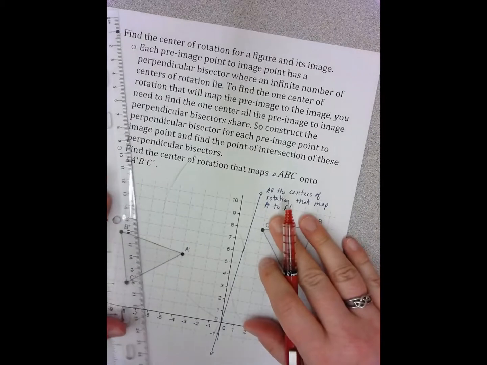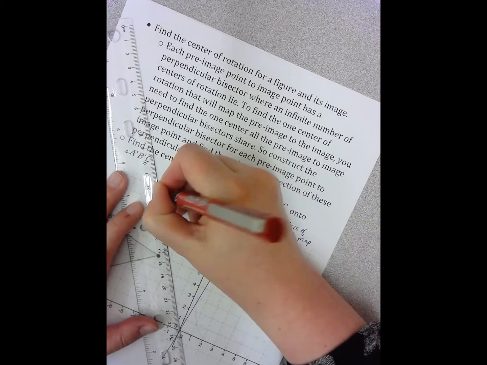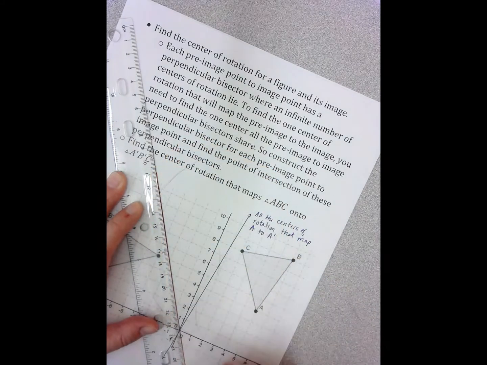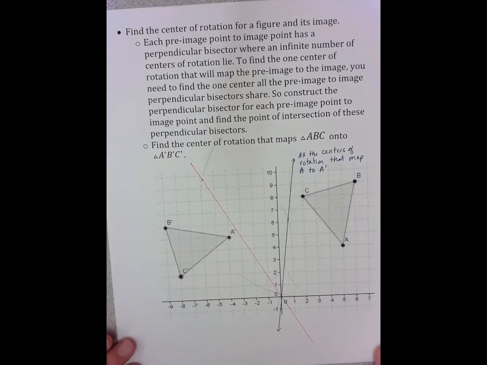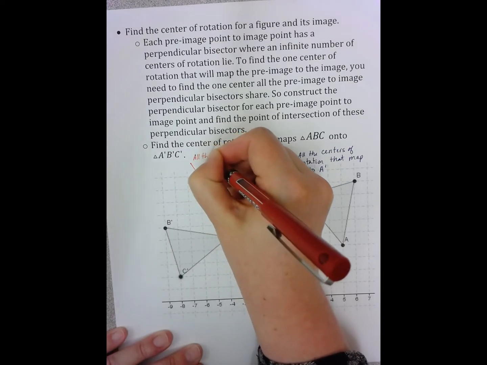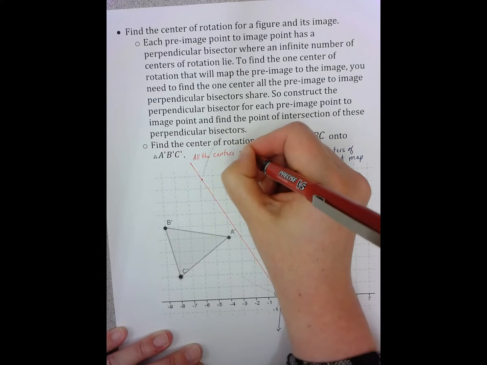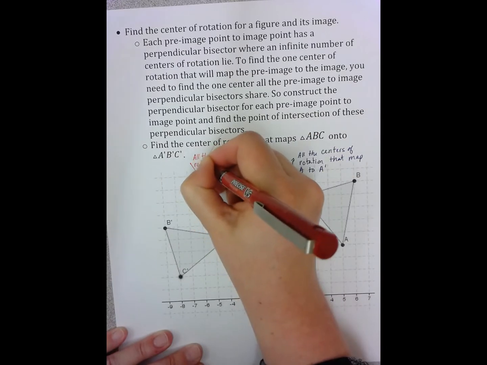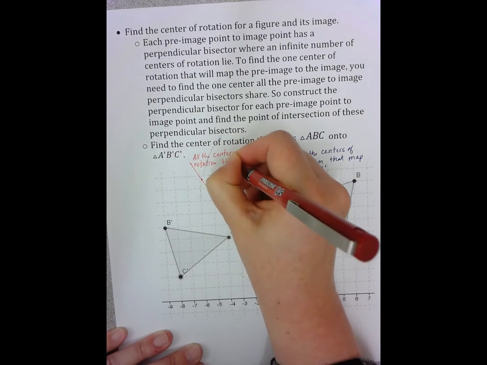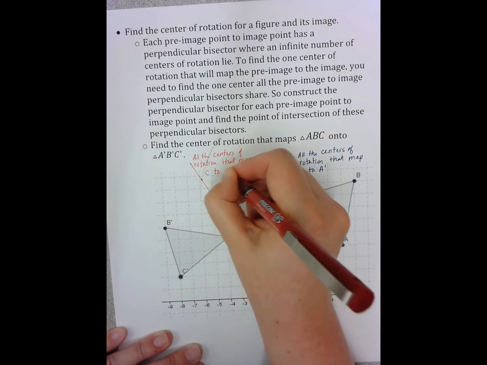I'm going to use a slightly different color ink, red, and connect my perpendicular bisector. I'm going to note that this is all the centers of rotation that map C to C prime.